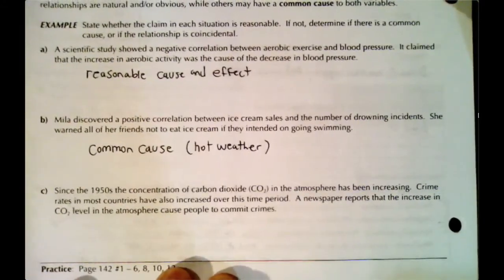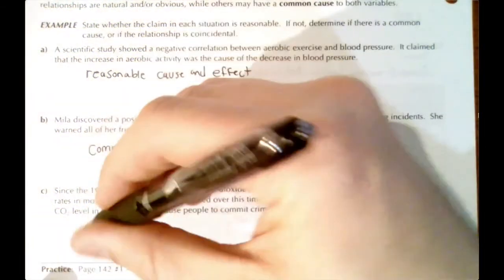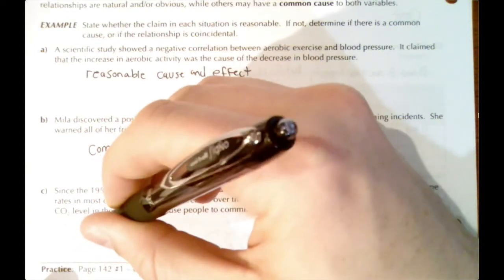Last one. Since the 1950s, the concentration of carbon dioxide in the atmosphere has been increasing. Crime rates in most countries have also increased over this time. A newspaper reports that the increase in CO2 level in the atmosphere has caused people to commit crime. This is an example of an unreasonable conclusion.